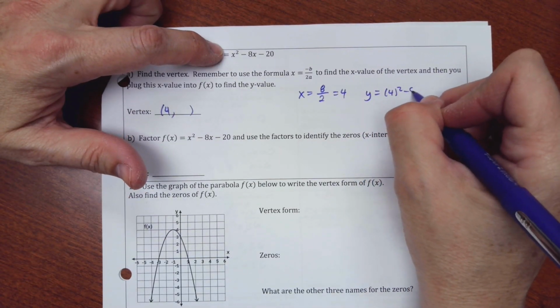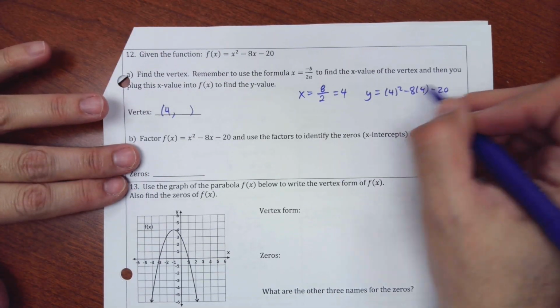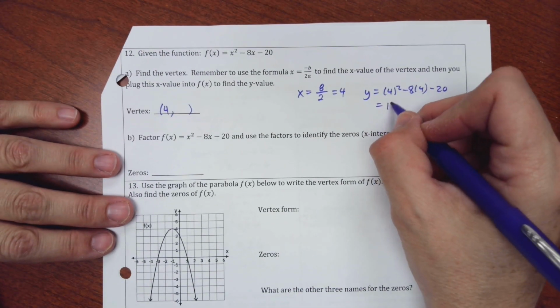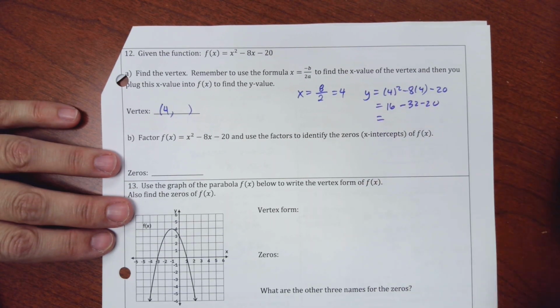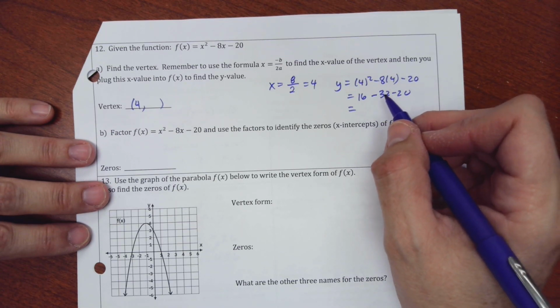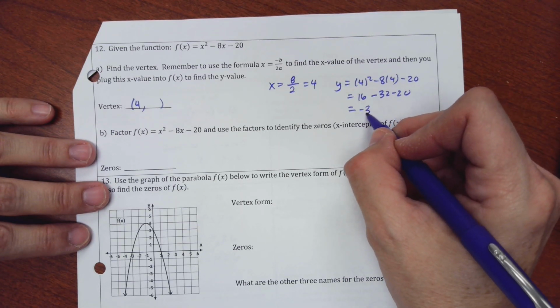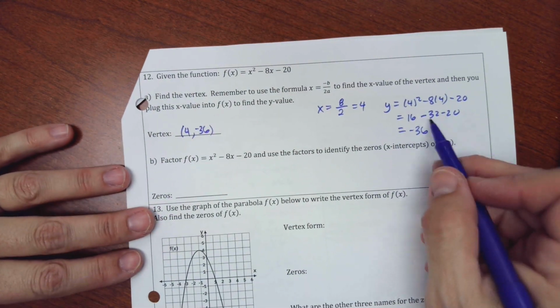So 4 squared minus 8 times 4. Any point that I want, I just plug it in. Plug in the x value. So we got 16 minus 32 minus 20. Oh, gross. So 16 minus 32 is negative 16. Negative 16 minus 20 more is negative 36. Or put that in your calculator.